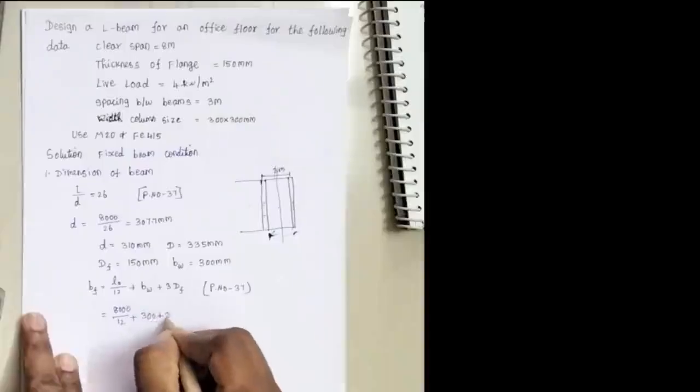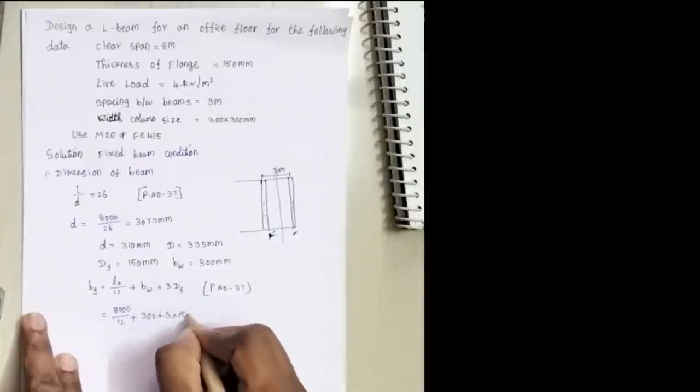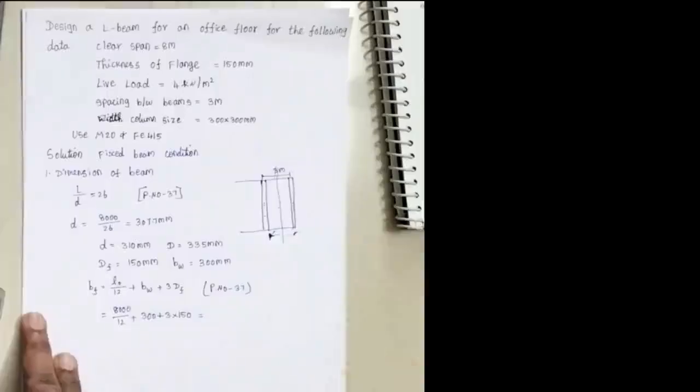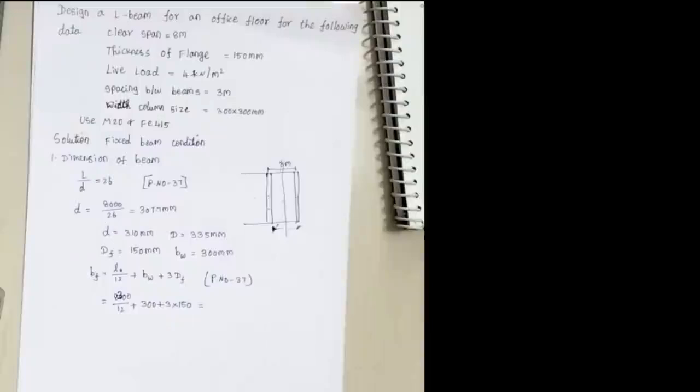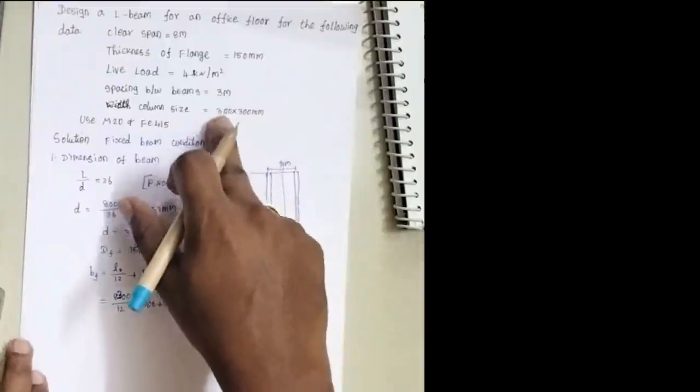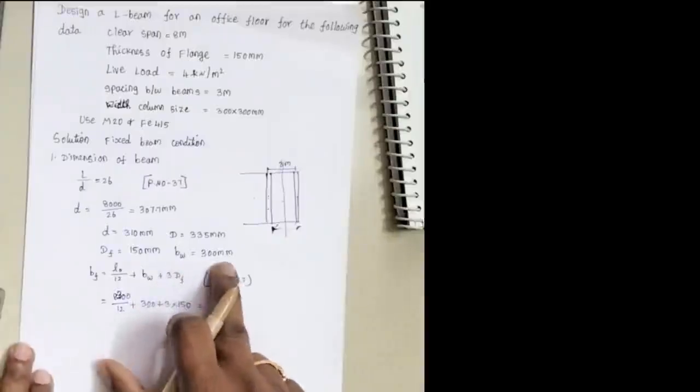Plus 3 into 150. So if I calculate this, I get the value. Now the width of the beam: the width of the beam at the bottom, that is the web width, will be equal to the column size, because most probably we will rest the beam on the column. So if we want to consider the width of the beam, we need to take it the same as the size of the column. So I am assuming BW as 300 mm.